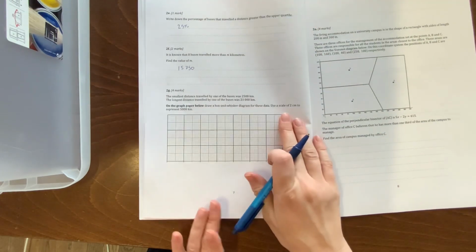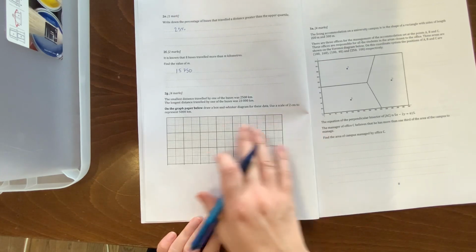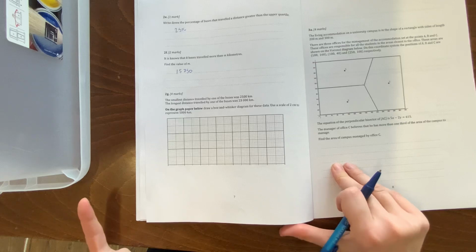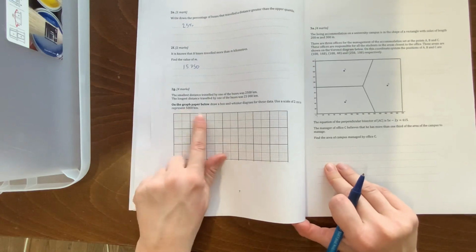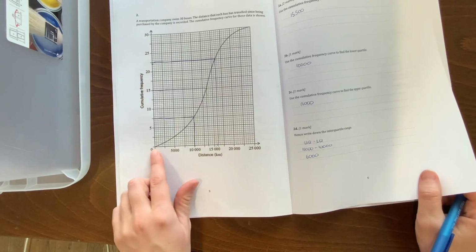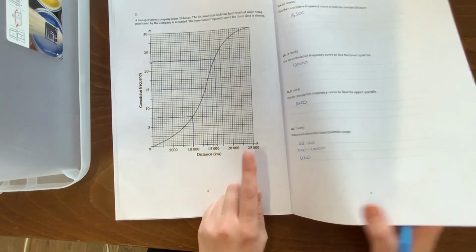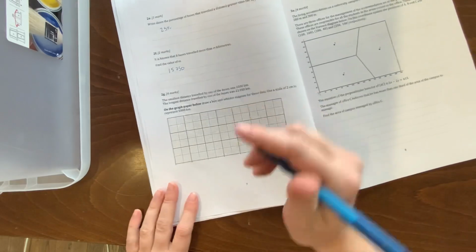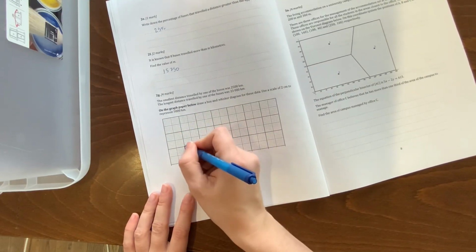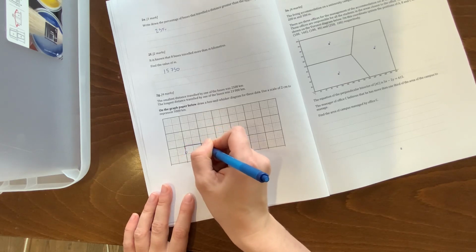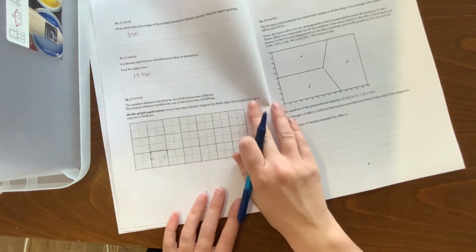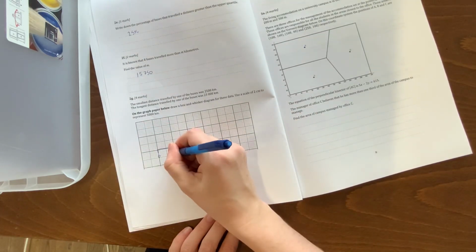And it also tells us the scale. It says for every 2 centimetres, that's going to be 5,000. Now, I'm just going to quickly check my lowest value and my highest value, because that will help me make my scale. So my lowest value is 0. My highest value is 25,000. And so if I start here at 0, every single big box is 5,000, because every 2 centimetres is 5,000.